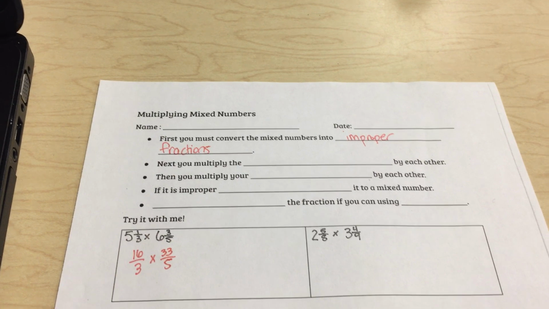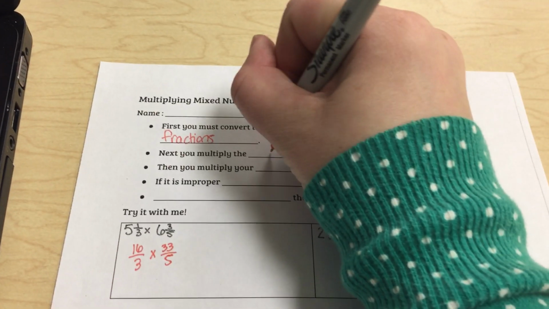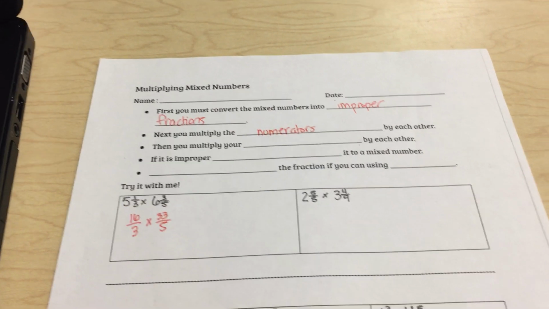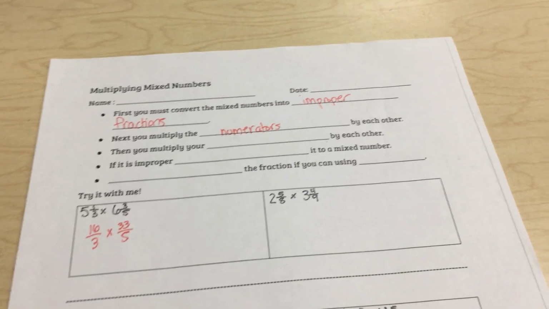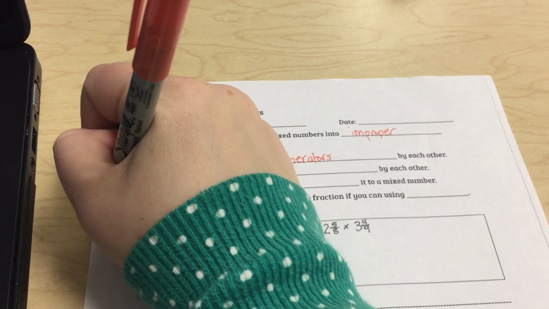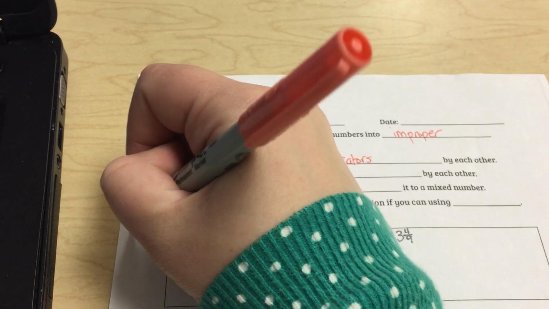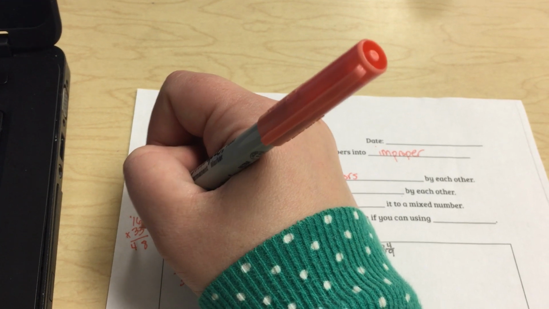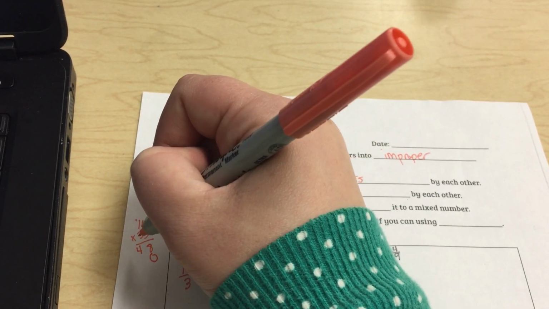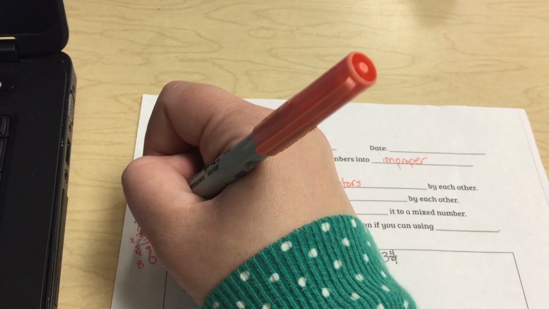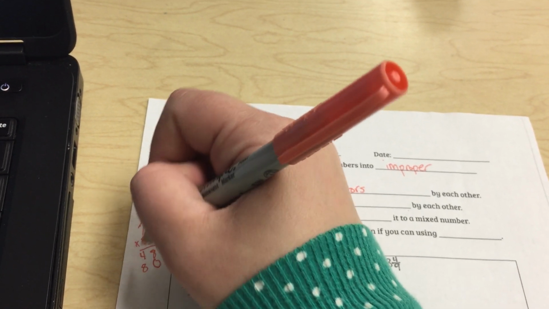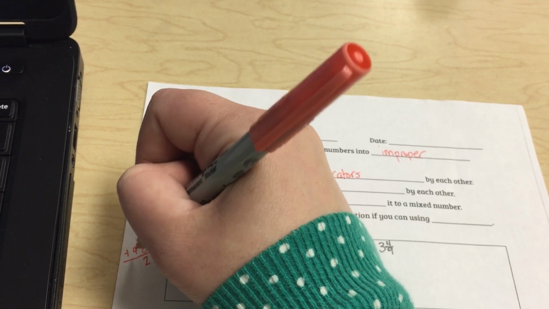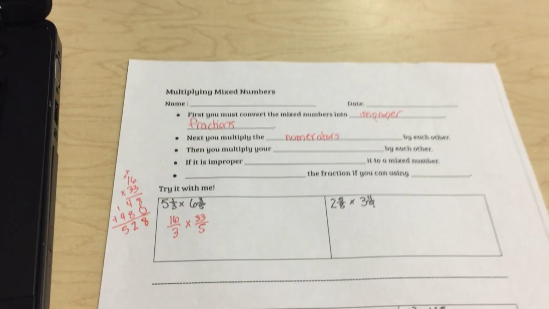That's my first step. Next, I'm going to multiply the numerators by each other. So I'm just going to multiply 16 times 33, which I'll do off to the side here. 3 times 6 is 18, 3 times 1 is 3, plus 1 is 4. I'm moving over a place, so I add a placeholder 0. 3 times 6 is 18, 3 times 1 is 3, plus 1 is 4. 8 plus 0 is 8. 4 plus 8 is 12. And 5. So I should end up with 528.